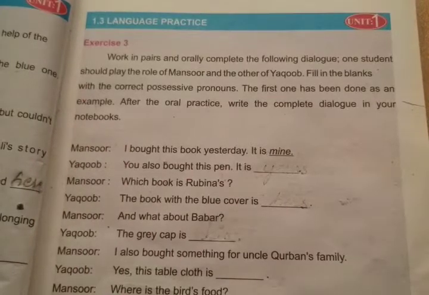ठीक है बेटा, ये भी fill in the blanks है और possessive pronoun ही हमें fill करने हैं, ठीक है, लेकिन ये dialogues form में है. ठीक है, एक स्टूडेंट इसमें मंसूर का रोल प्ले करेगा, दूसरा स्टूडेंट इसमें याकूब का. ठीक है.